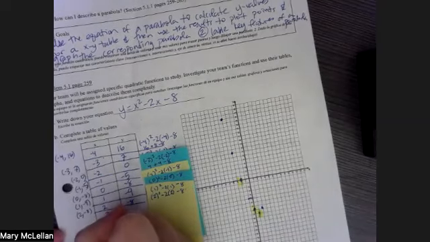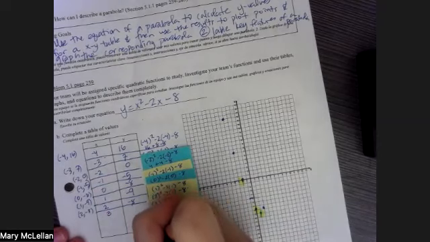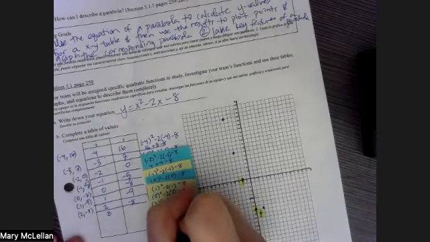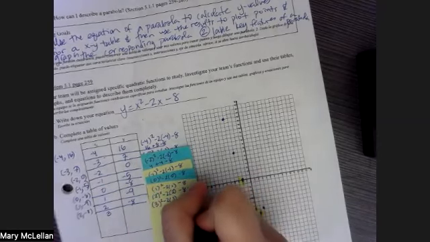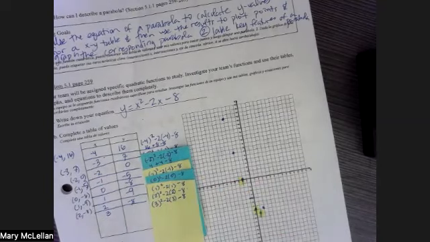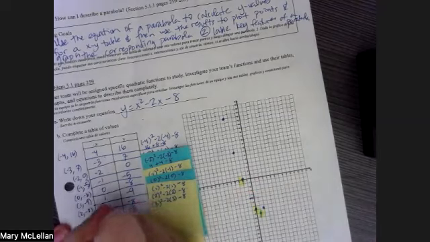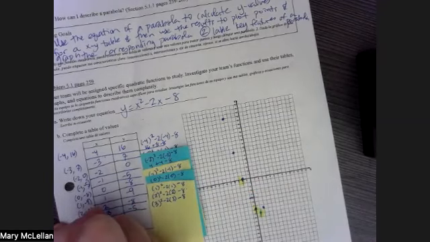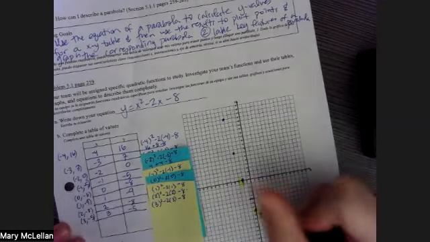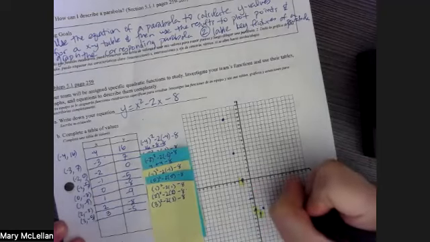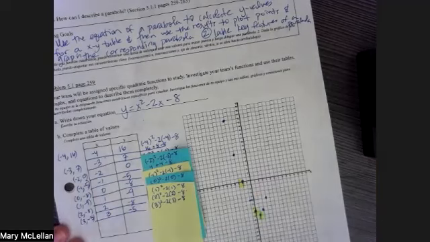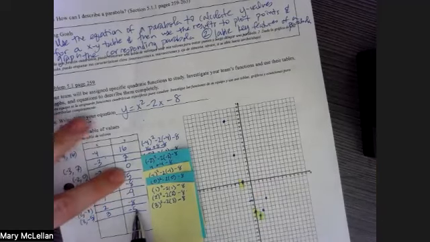Next, we'll do 3. 3 squared minus 2 times 3 minus 8. 9 minus 6 is 3. 3 minus 8 is -5. 3, -5 is the next point to plot. Over 3, -5. Interesting. That's a repeat too.